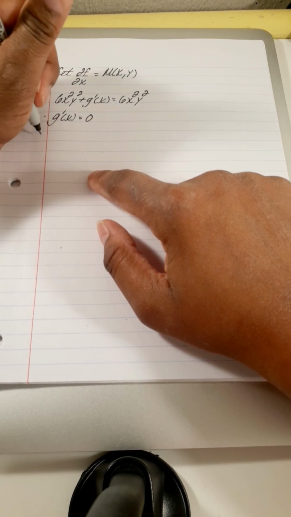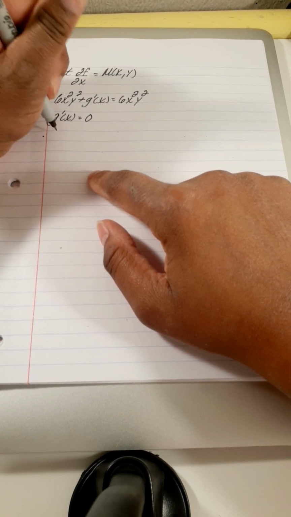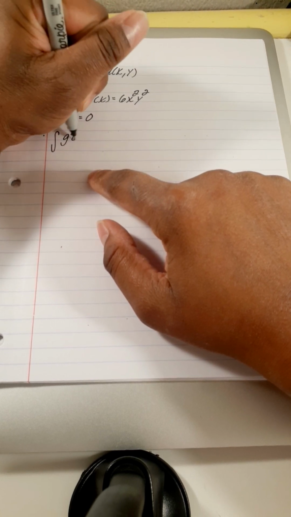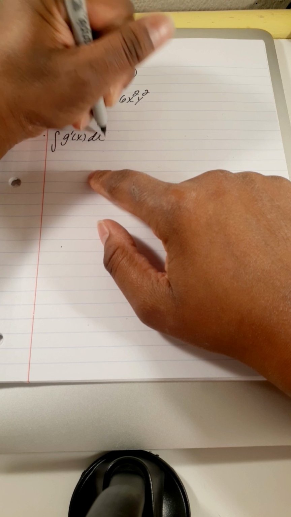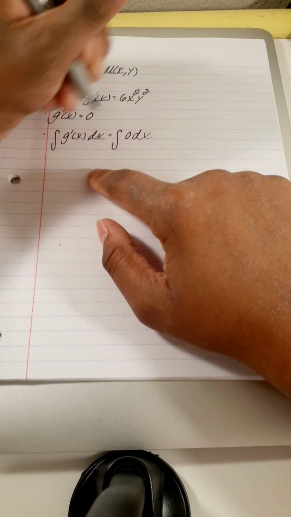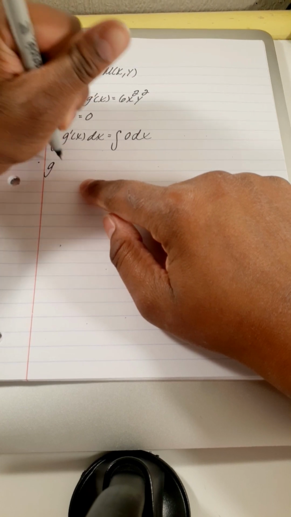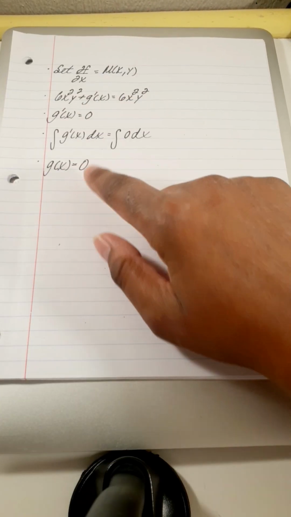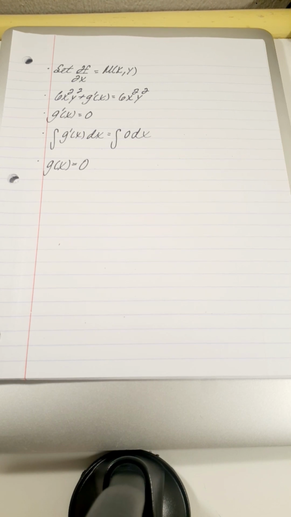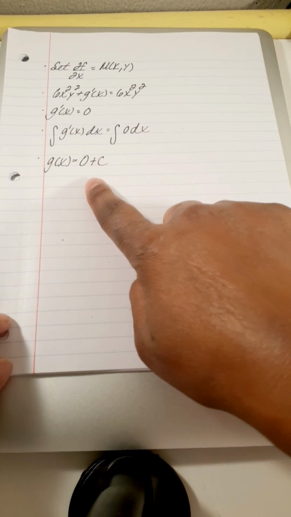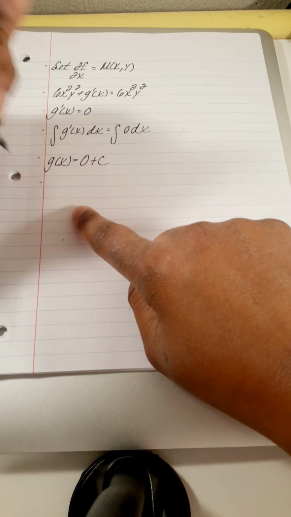We need to solve for g of x, so we just integrate both sides, and obviously we can clearly see what we're going to get. Clearly, g of x is just going to be 0. Technically 0 plus c, if you want to be technical with it.